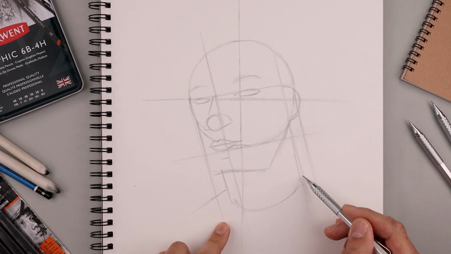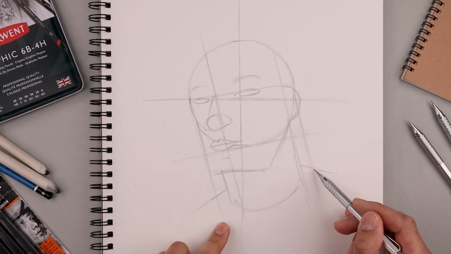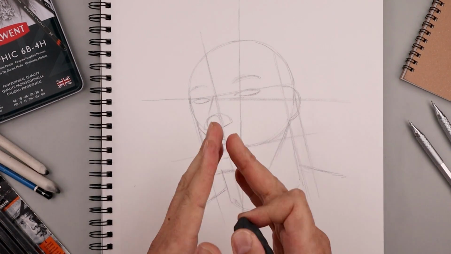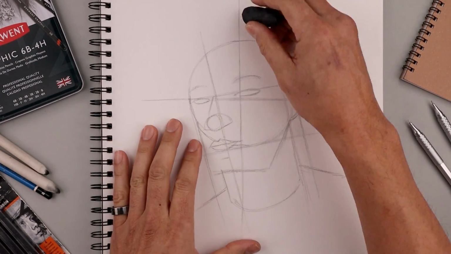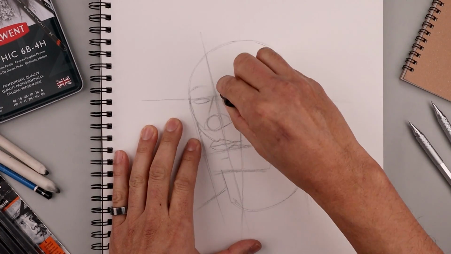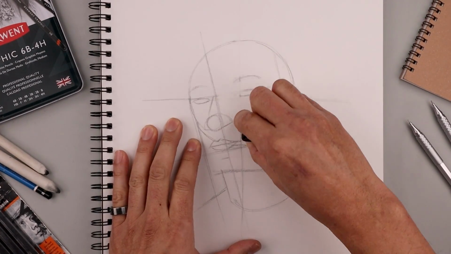Now we can always go back and just modify this later. Draw on the shoulders. Now that we have the rough placement of the facial features, I'm going to go back and clean this up by erasing some of these guidelines. We can get a better look at our proportions.